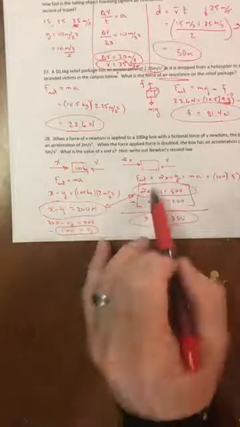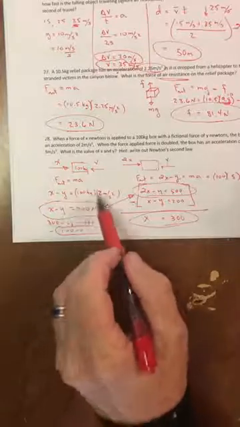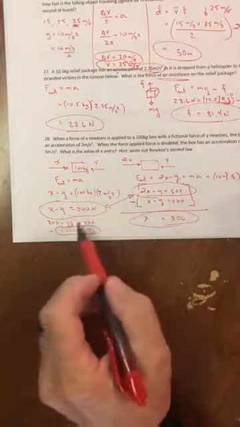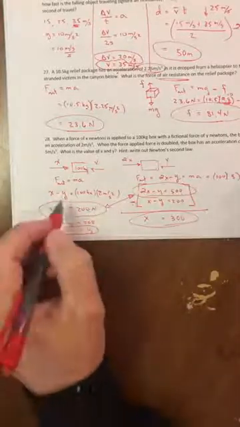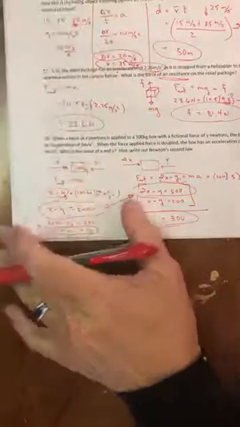So again, net force, don't just do net force and stop. You know, you can't just say it's 200 and 500. The net force is combining the forces together.